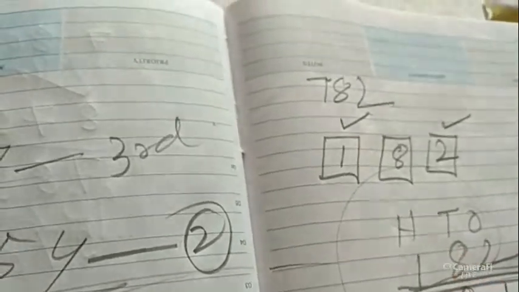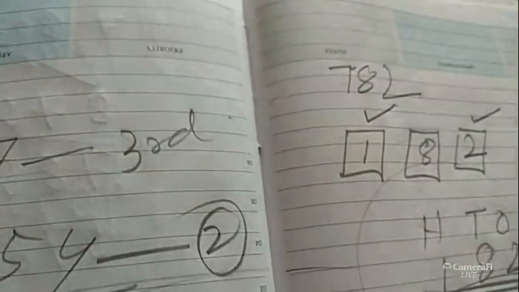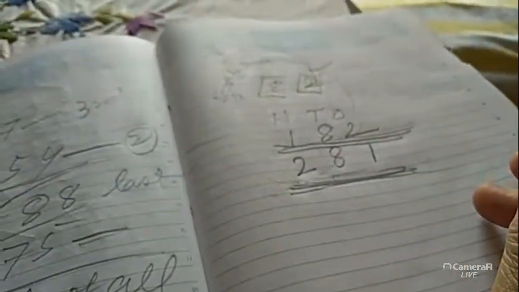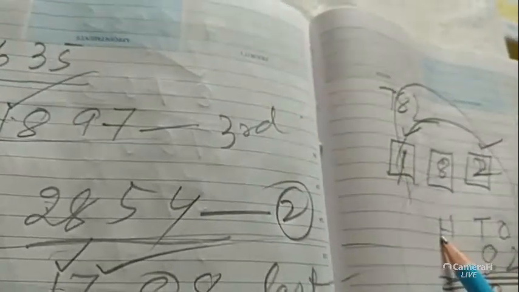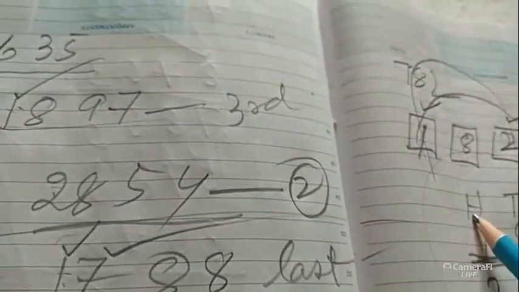If I change the tiles of the number, first one and third one, you see, this will be the value. 1 is in the first tile and 2 is in the third tile. So if I interchange, then the value will also change. Now another. So by exchanging the first tile and the third tile, the actual number is 182. By exchanging hundreds place and ones place, this is the value.